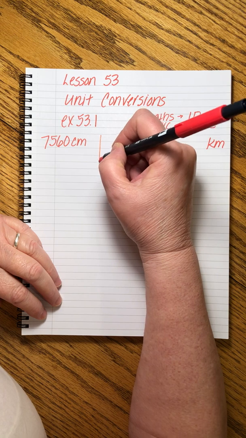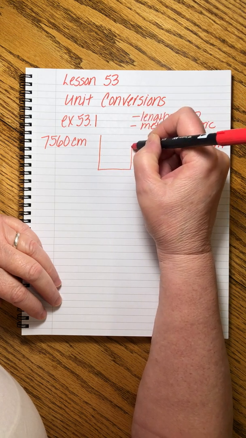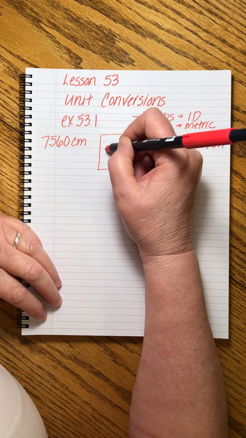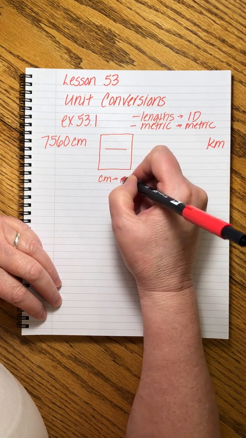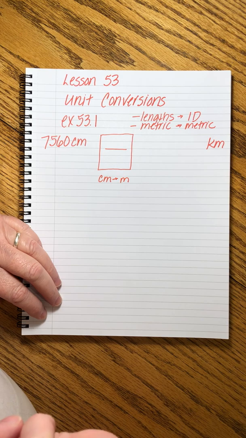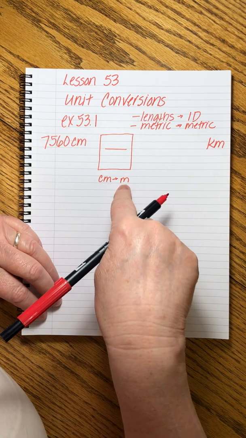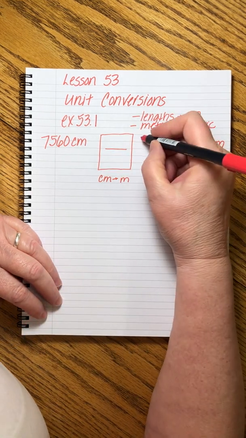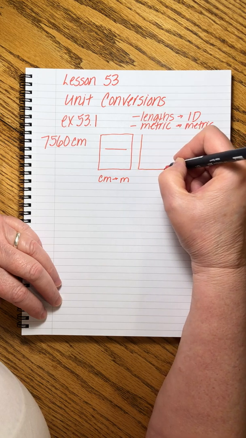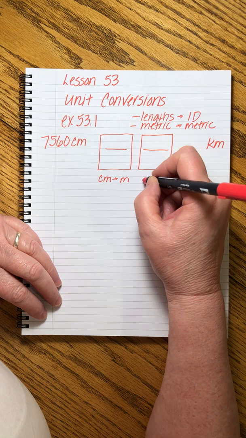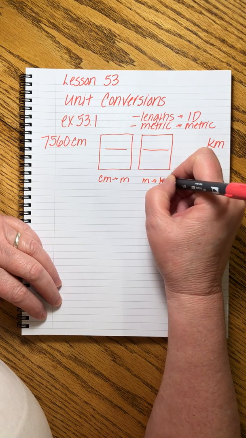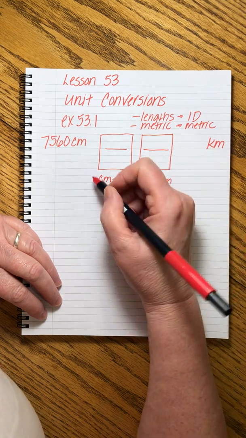Okay, so what I'm going to do is write my first box down. And I know that I can go from centimeters to meters in one step. That'll be easy. But then I'll need a second one to go from meters to kilometers, but that's okay. Two boxes I consider to be a pretty good deal. All right, so there's my plan.